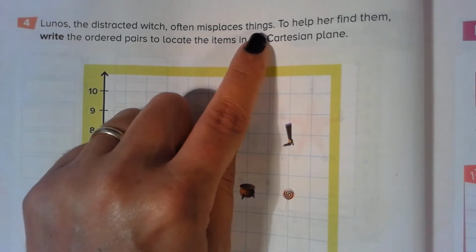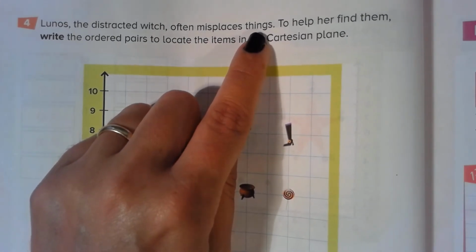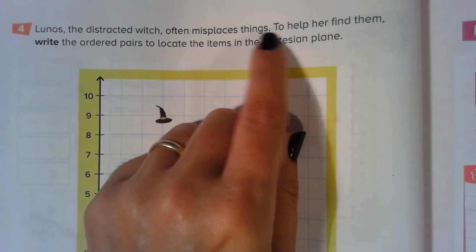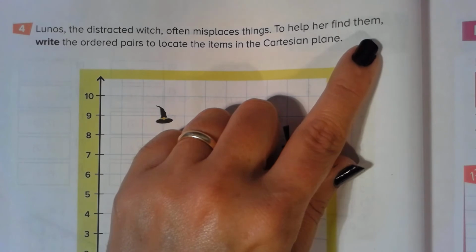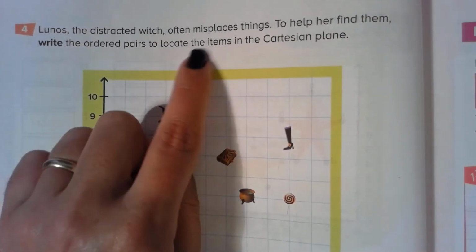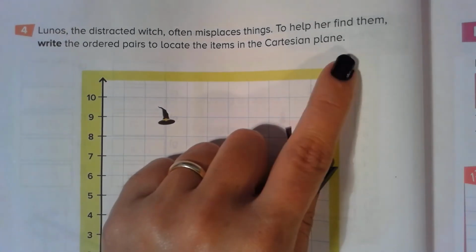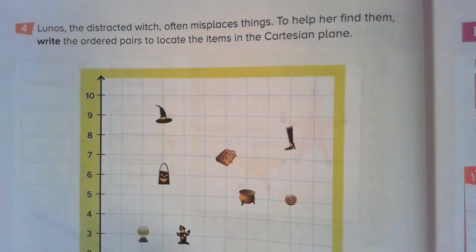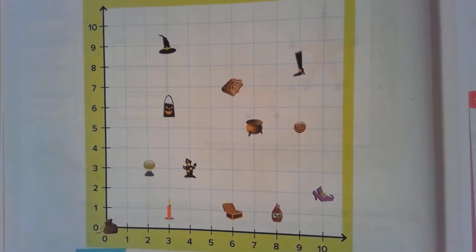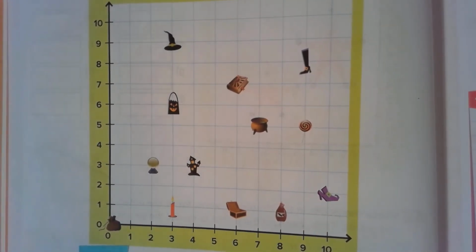Oh, she reminds me of myself. I misplace my things sometimes. To help her find them, write the ordered pairs to locate the items in the Cartesian plane.